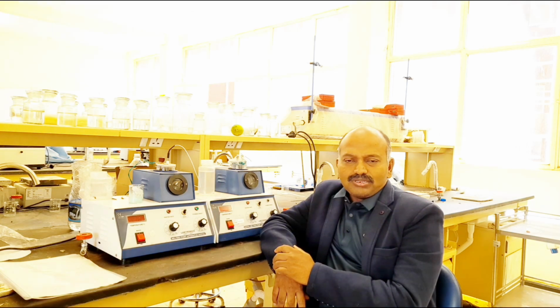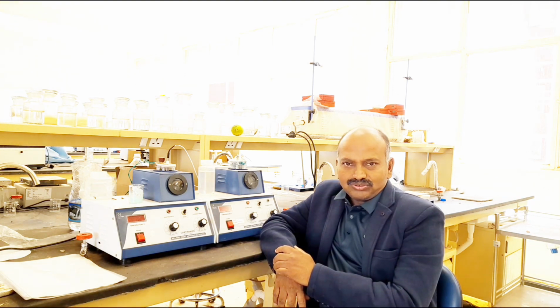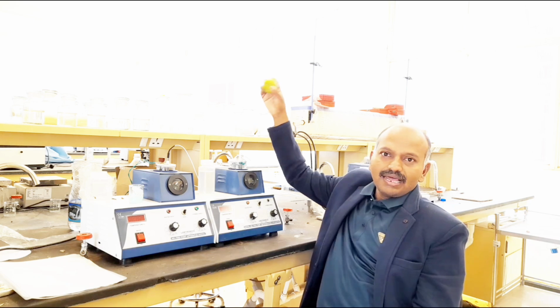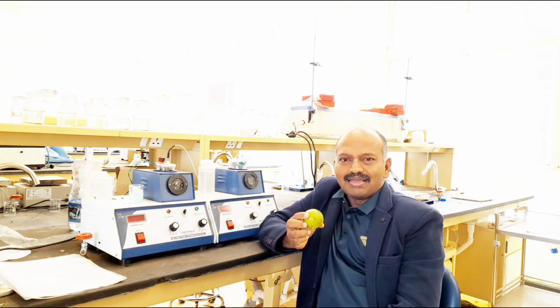Today we'll discuss a very important experiment, that is, determination of citric acid present in lime juice. We can have an example here. This is the lime. We'll determine the amount of citric acid present inside this lime.